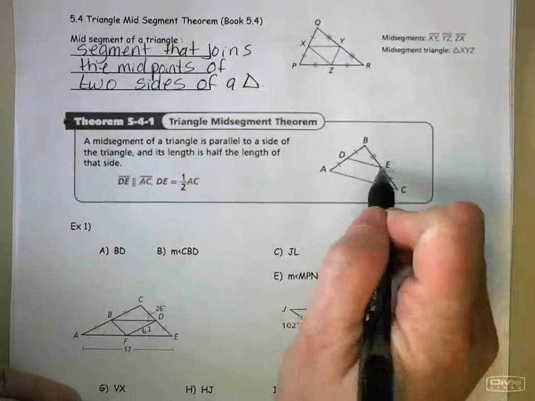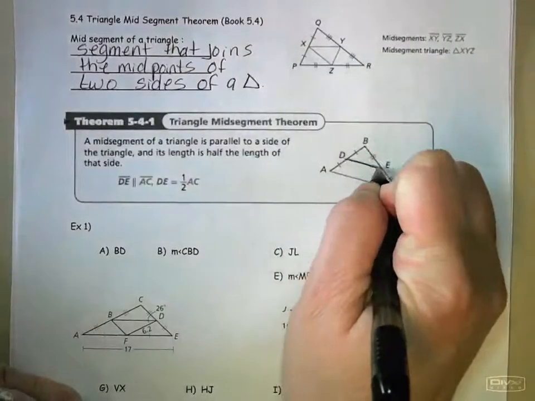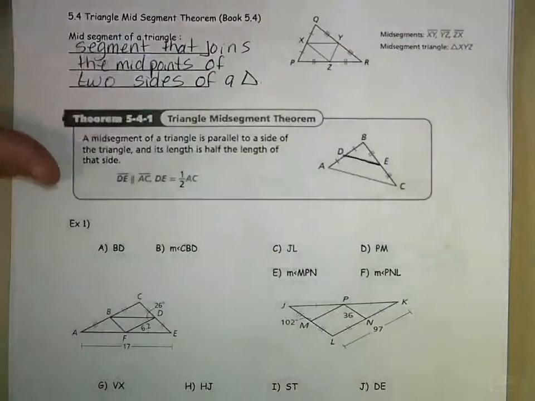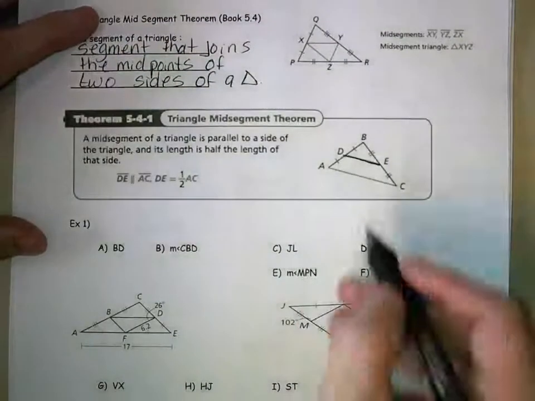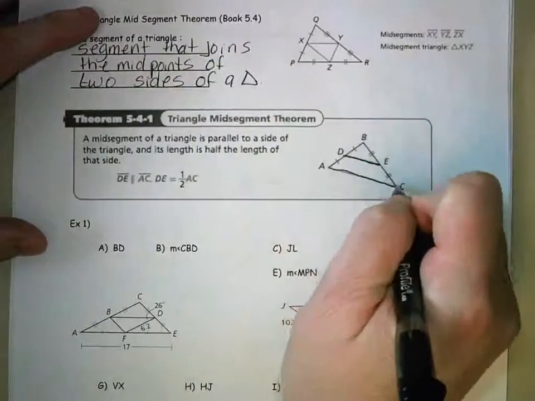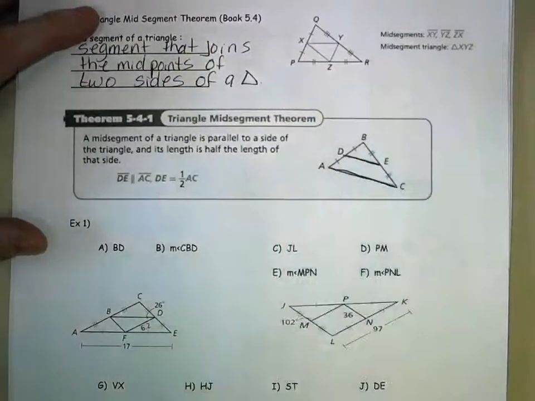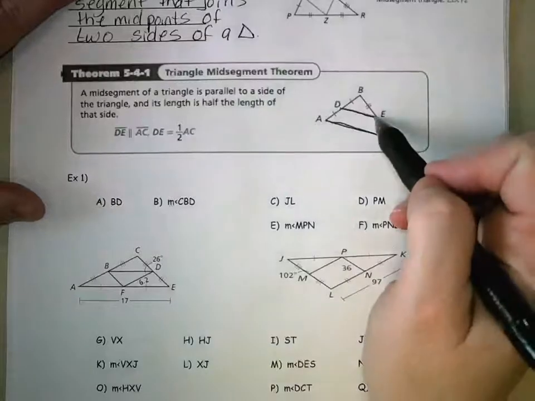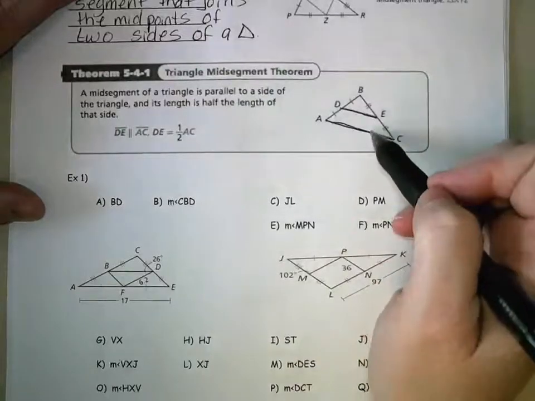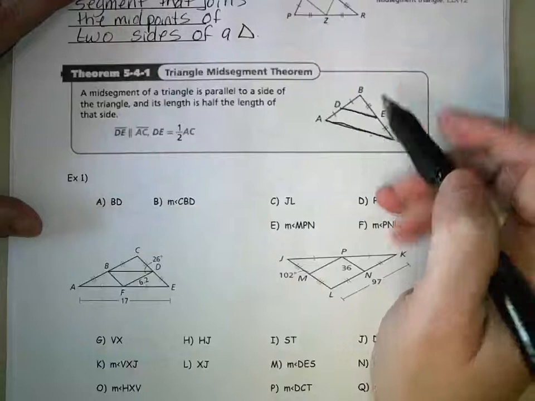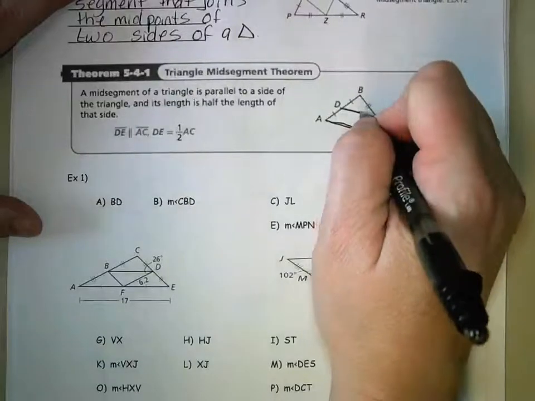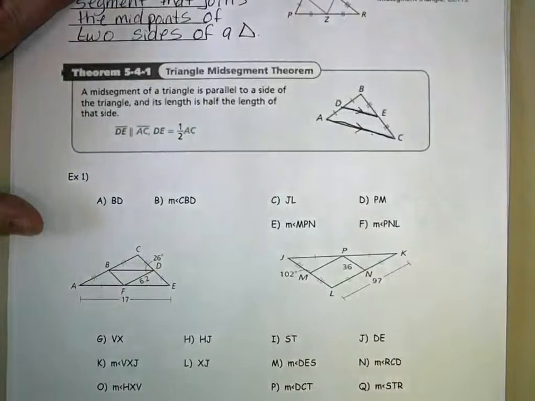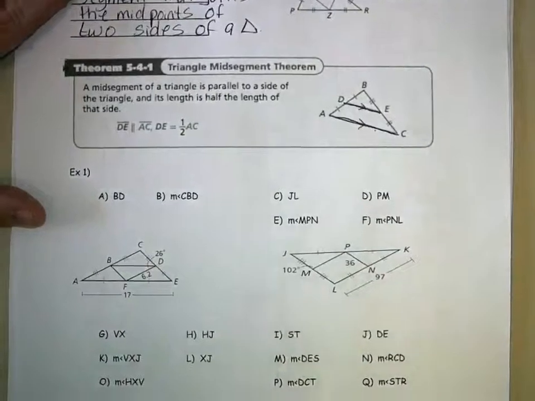And you will see right here we have DE, which is our midsegment. There are two relationships between DE and AC. If you look at that, I hope you can tell that they aren't the same size. DE is actually 1/2 the length of AC. And the lines here are also parallel, which means we're going to have some alternate interior angles that we can find.